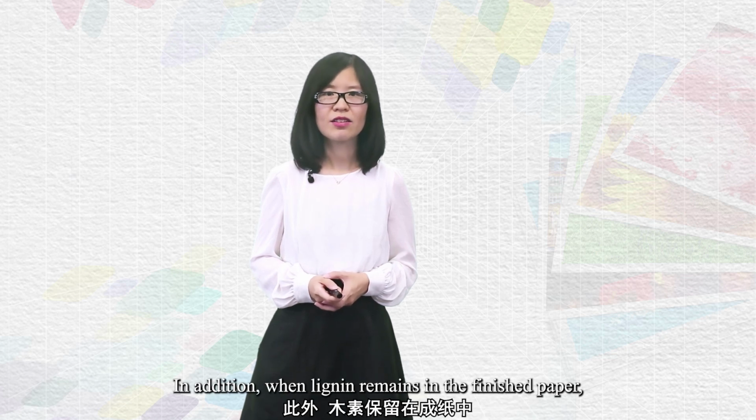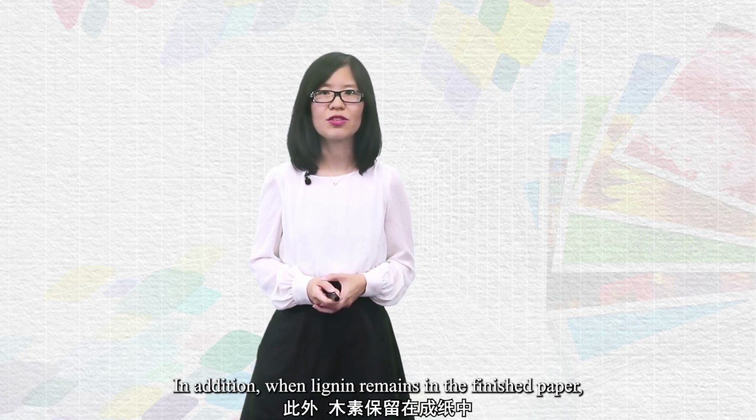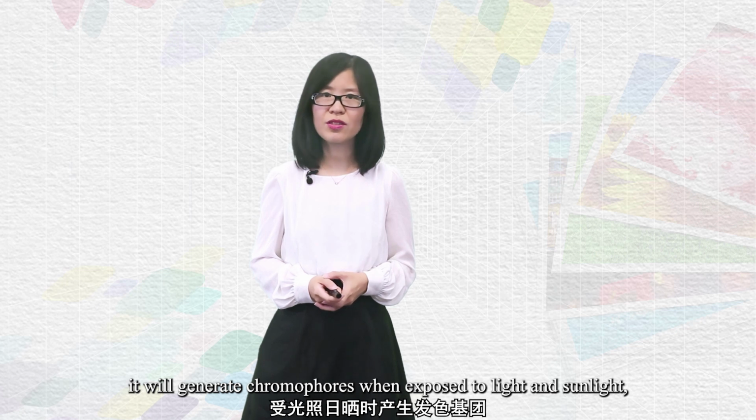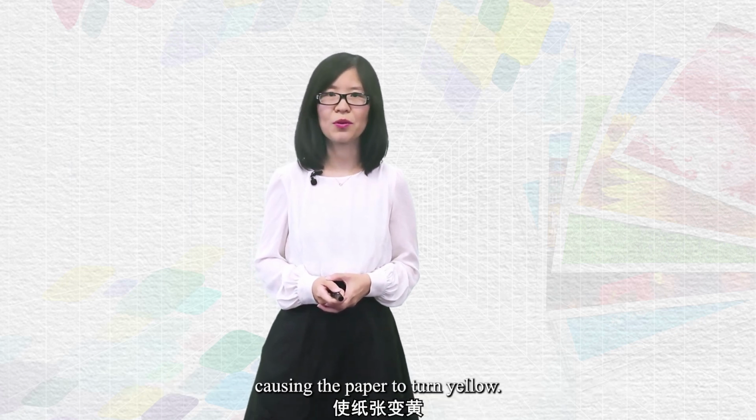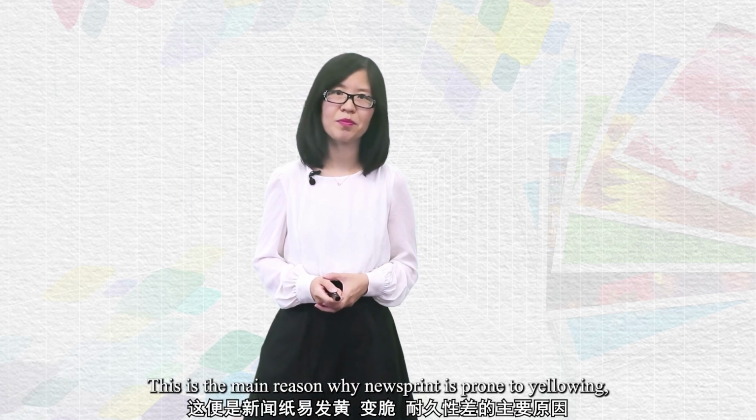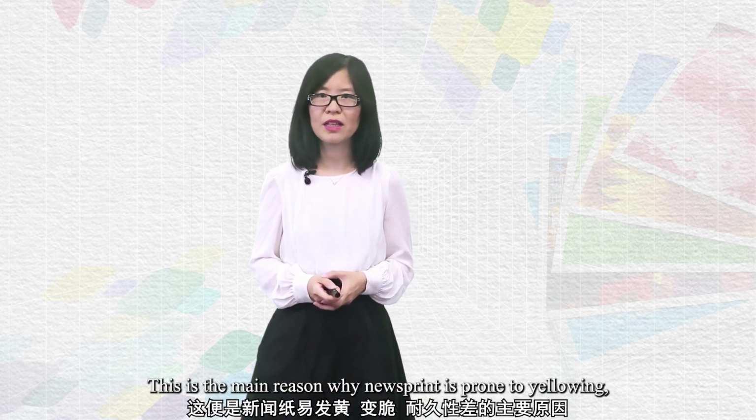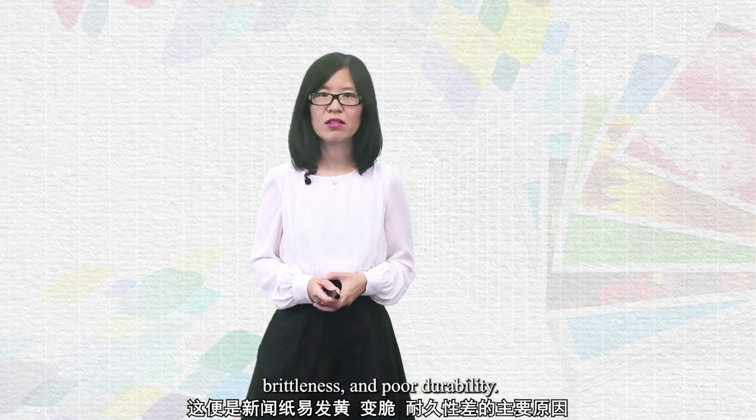In addition, when lignin remains in the finished paper, it will generate chromophores when exposed to light and sunlight, causing the paper to turn yellow. This is the main reason why newsprint is prone to yellowing, brittleness, and poor durability.